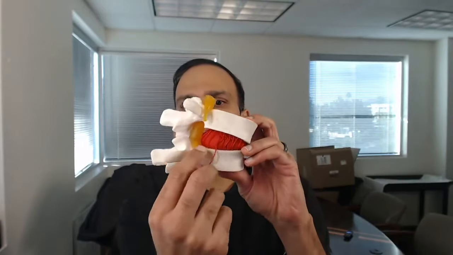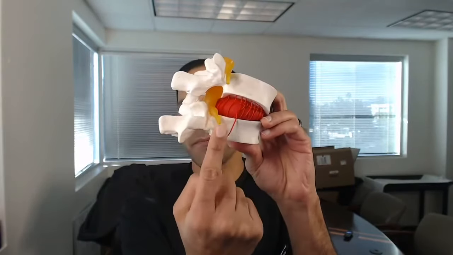Now, when we have a disc bulge, it's actually not typically the disc itself that's painful, although a very large disc bulge can also have associated tears, which can cause pain. But more commonly, the disc bulges, and when it bulges outwards, it irritates the nerves. These nerves are the electrical wiring that transmits signals from our brain all the way down to our limbs. And they are in charge of various different things.